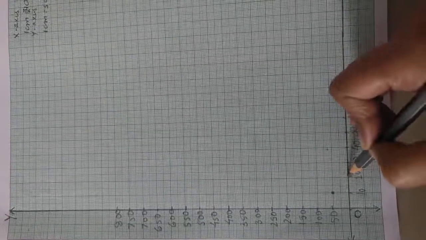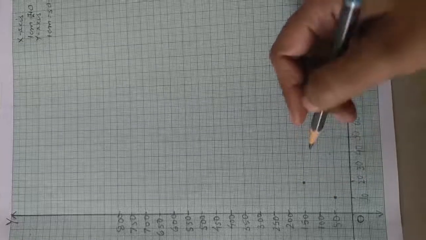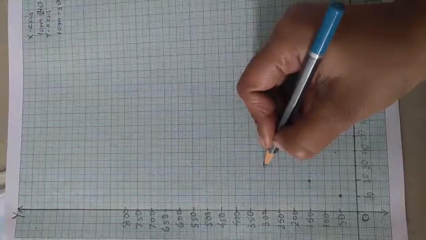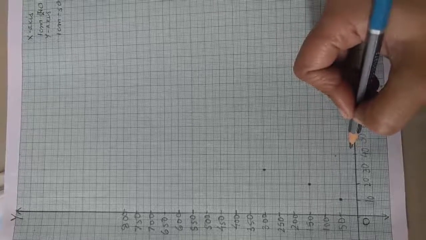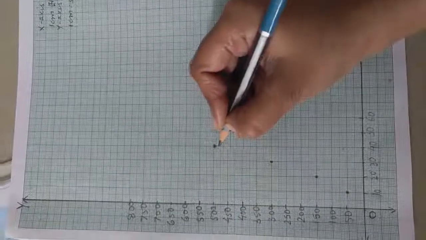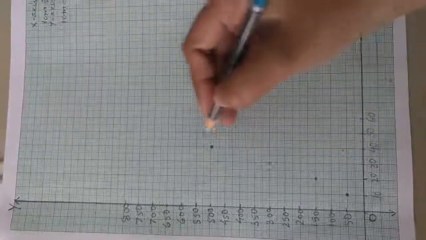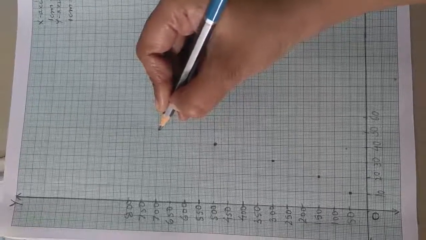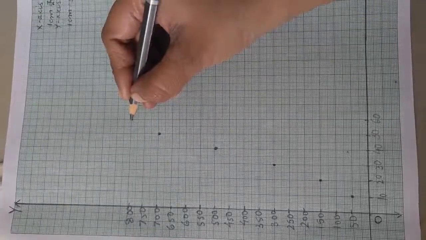Next is 20, 150. So I put the point here, 150. Next is 30, 300. So that will be here. You can see here, you will get the points. 40, 500. So it will be here, exactly in the line of 40 only you have to check. 50 will be 700. So 700 here. Then last is 60, 800. So that will be here.